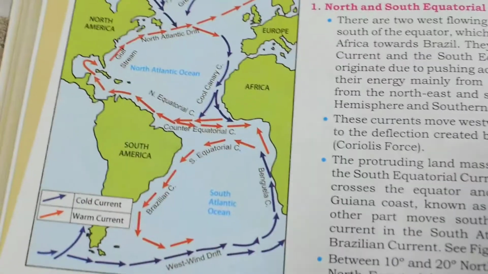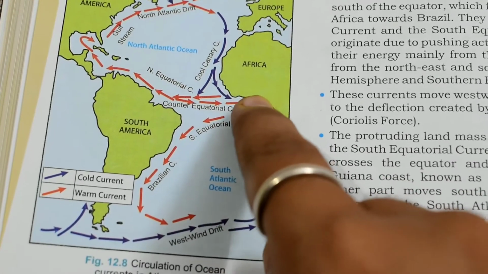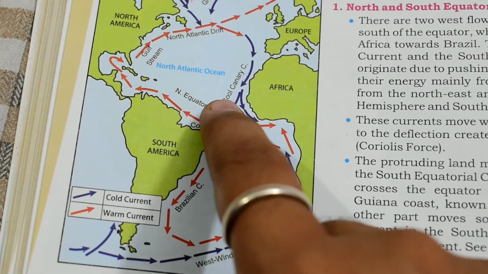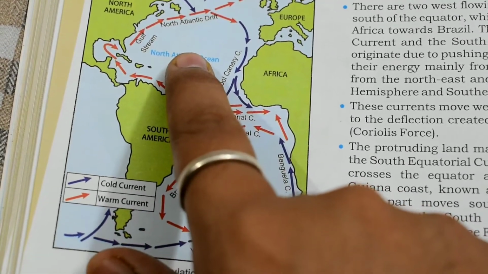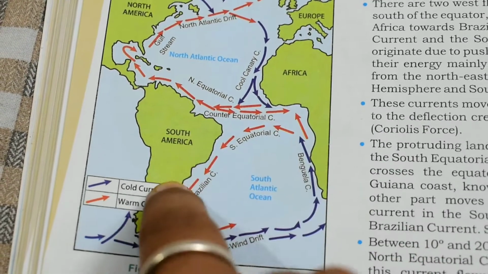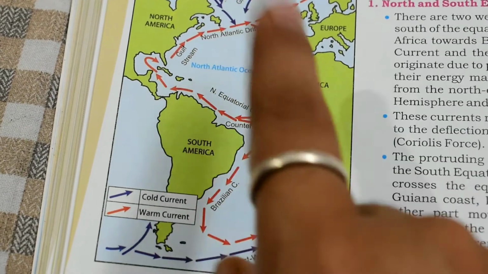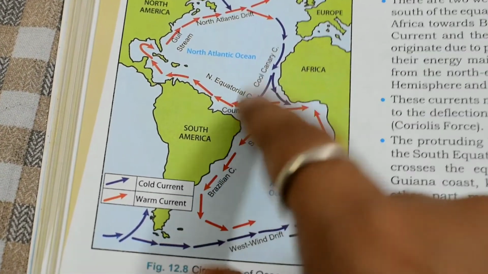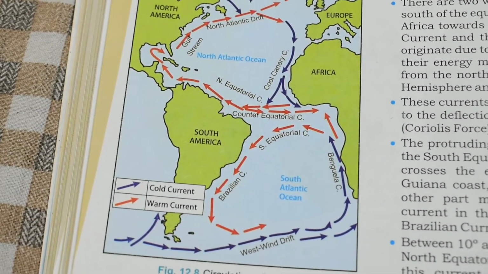So the trade winds actually move in this direction, and in the southern hemisphere they're moving from the northeast to the southwest, and in the northern hemisphere they're moving from the southeast to the northwest. So this is the direction. In the southern hemisphere it is northeast to southwest. In the northern hemisphere it is from southeast to northwest. So this is the direction, and they give direction to these two currents, the north equatorial current and the south equatorial current. Why are these winds called the trade winds?